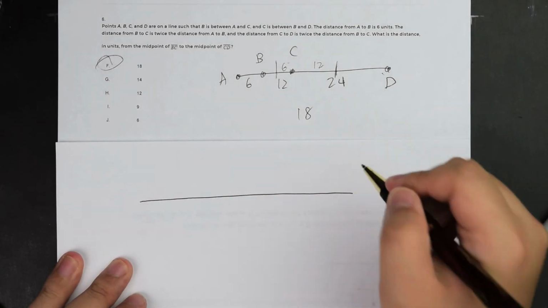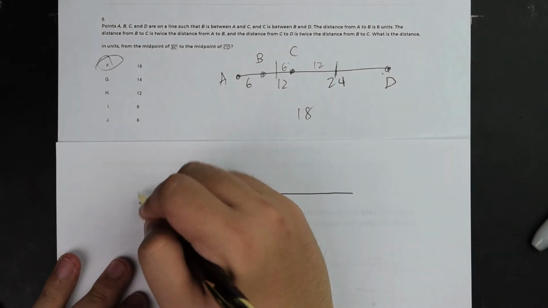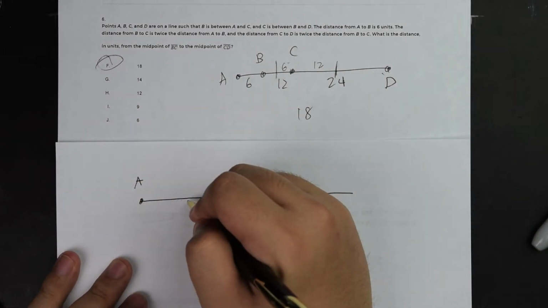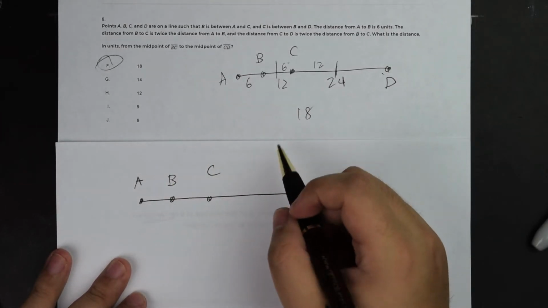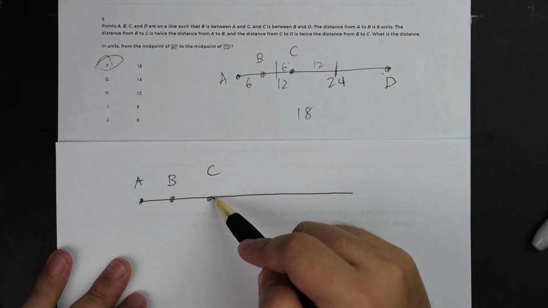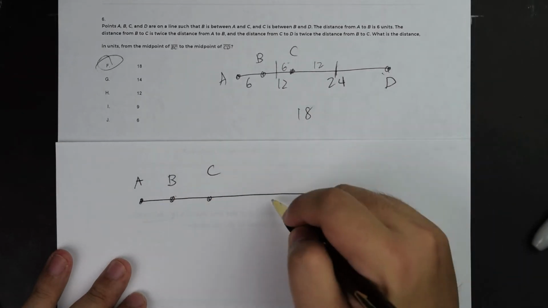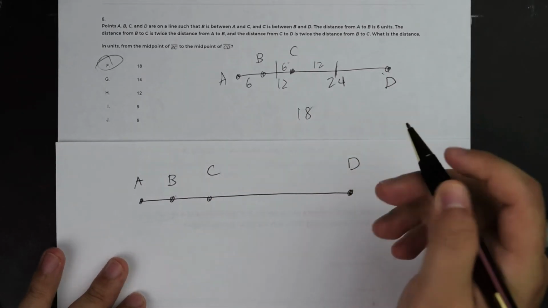So on a separate piece of paper, I'm going to go ahead and read off the question, and you'll see how I was able to set it up. So they tell me that points A, B, C, D are on a line so that B is between A and C. So I'm going to create this line and start off with A. They state that B is between A and C. So I'm going to draw C and I'm going to state B. They also mention that C is between B and D. Okay, so once again, I messed up on the drawing, but it's okay. This is just a guesstimation to help me follow along.